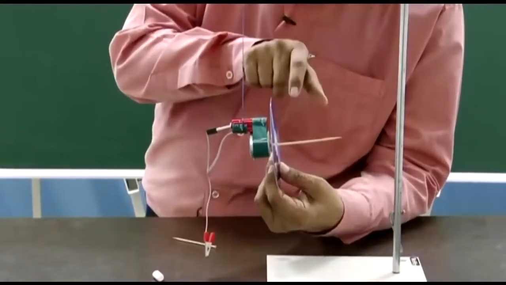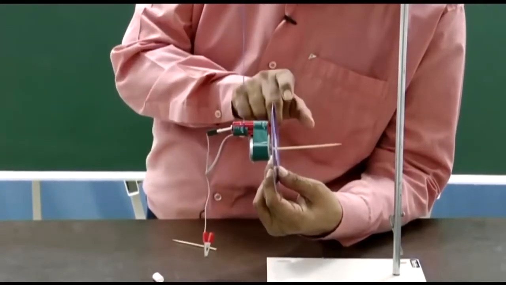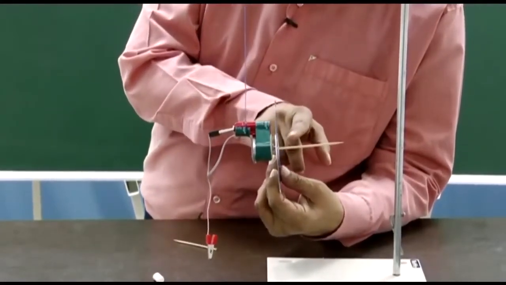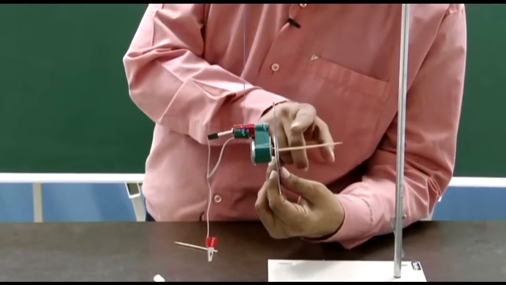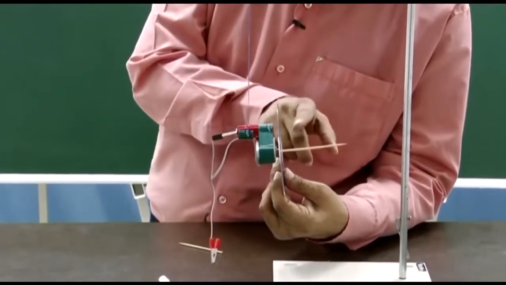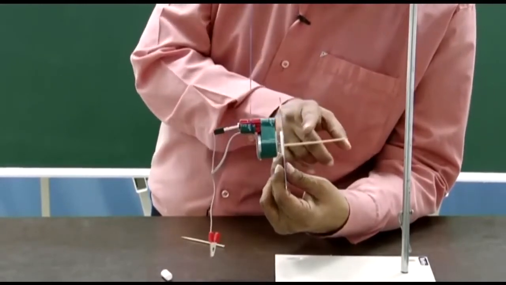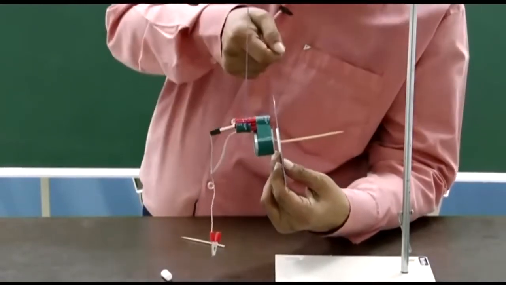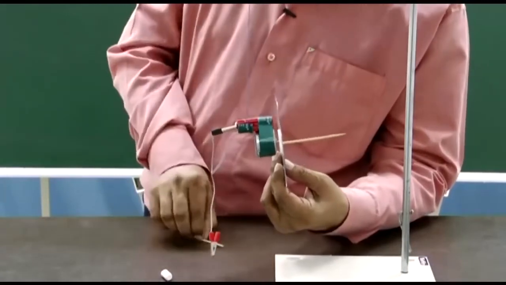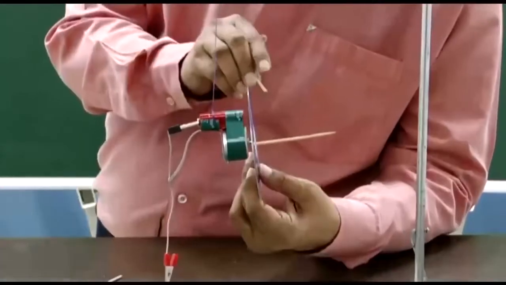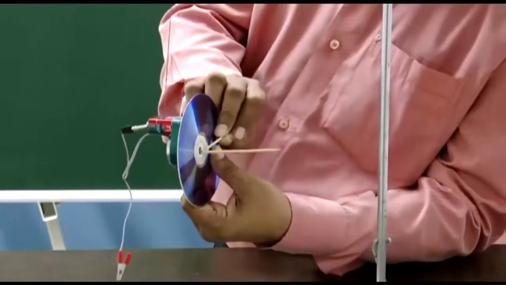Since it is spinning fast, there is already a large angular momentum along this axis. So that L is already there. Then you have a torque towards me. So that is in this direction.